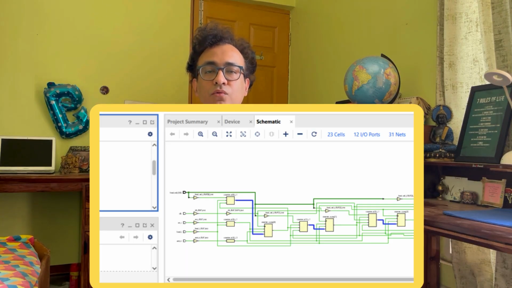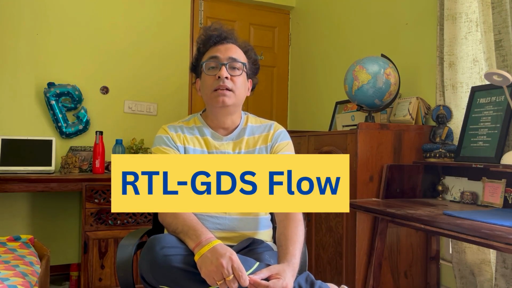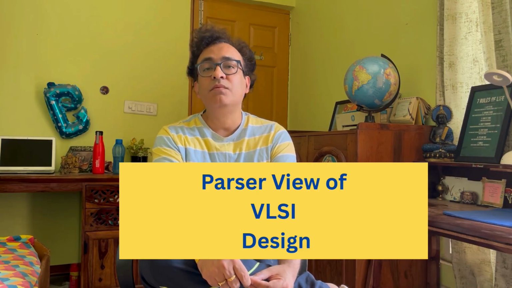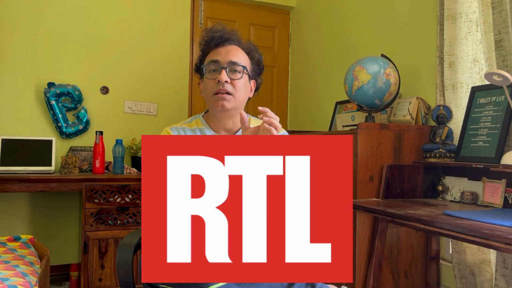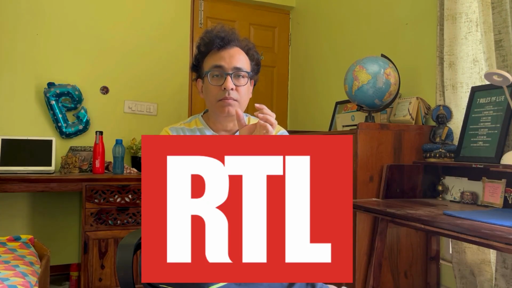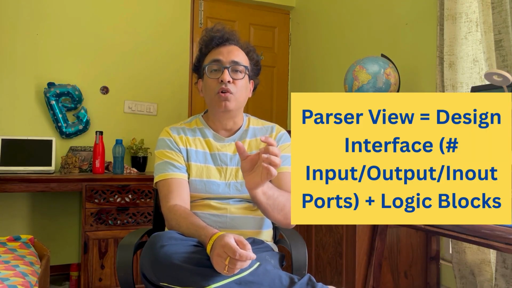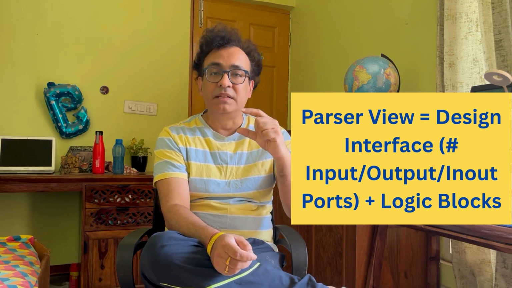So regarding that design information and how we validate the design information in the RTL to GDS2 flow, that I will discuss. In my previous video I talked about the parser view, when the functional specification for a particular chip is first converted to the RTL language, and then some parser view is created with the number of input ports, output ports, and which kind of logic can be summarized by the parser. So any kind of HDL parser can summarize this kind of information. That is the parser view.